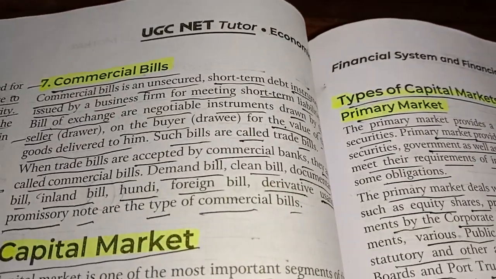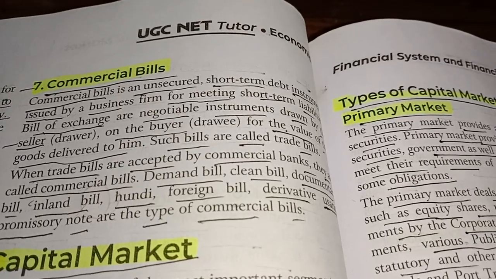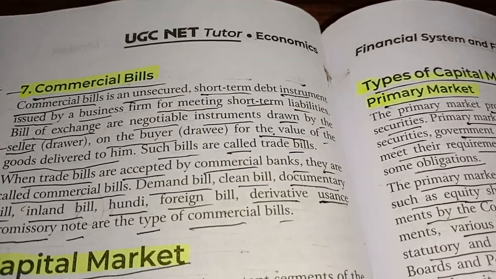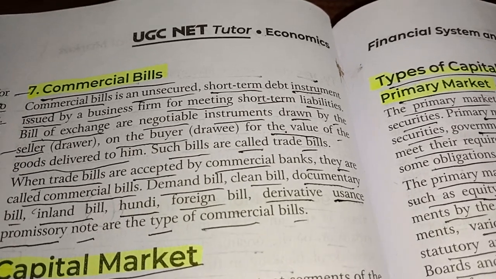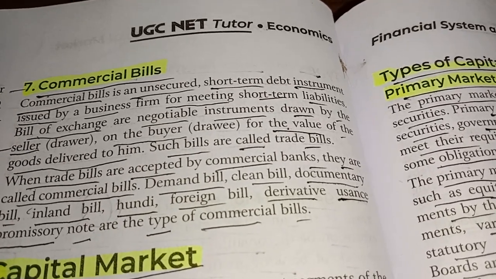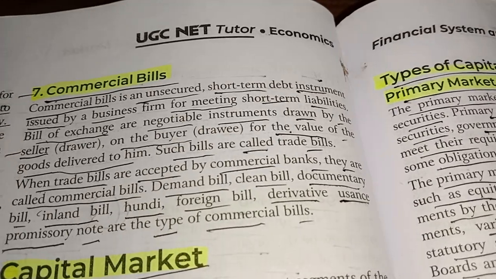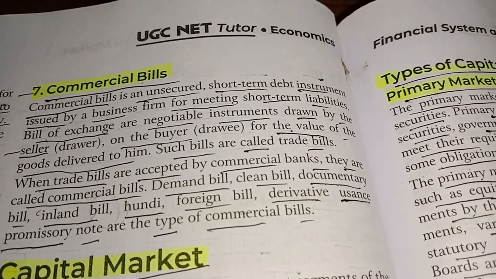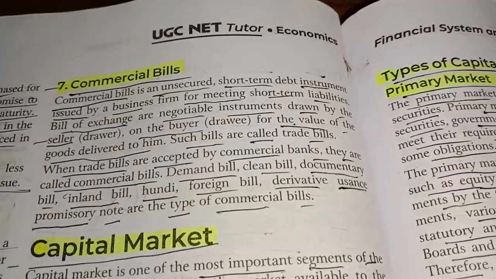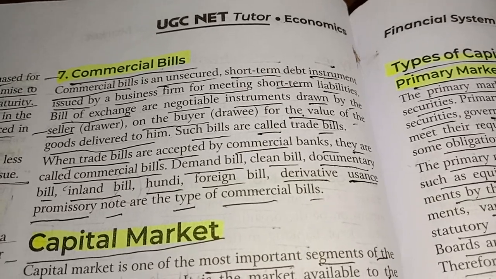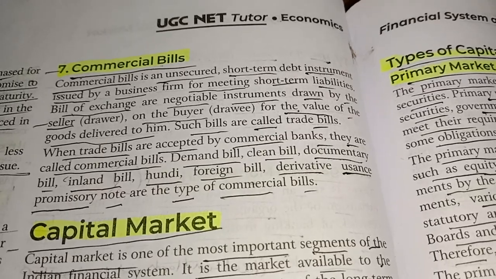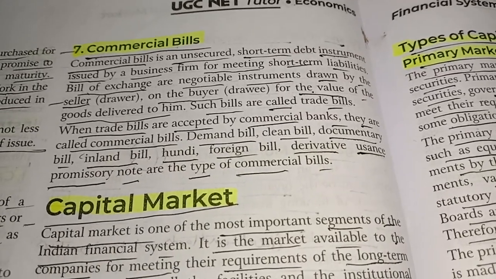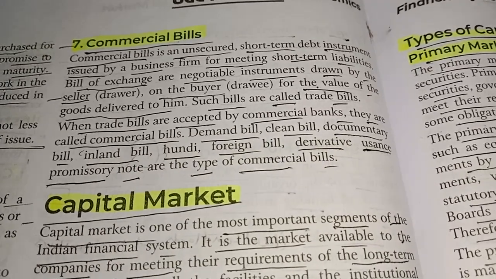Commercial bills. Commercial bills is an unsecured short-term debt instrument issued by a business firm for meeting short-term liabilities. Bills of exchange are negotiable instruments drawn by the seller, the drawer, on the buyer, the drawee, for the value of the goods delivered to him. Such bills are called trade bills.